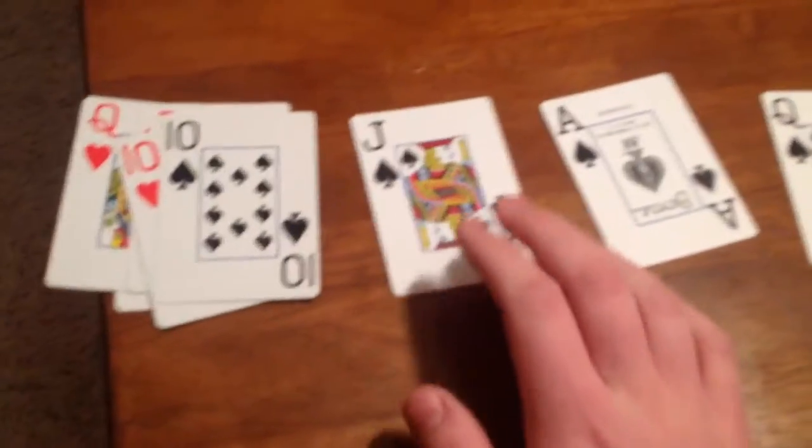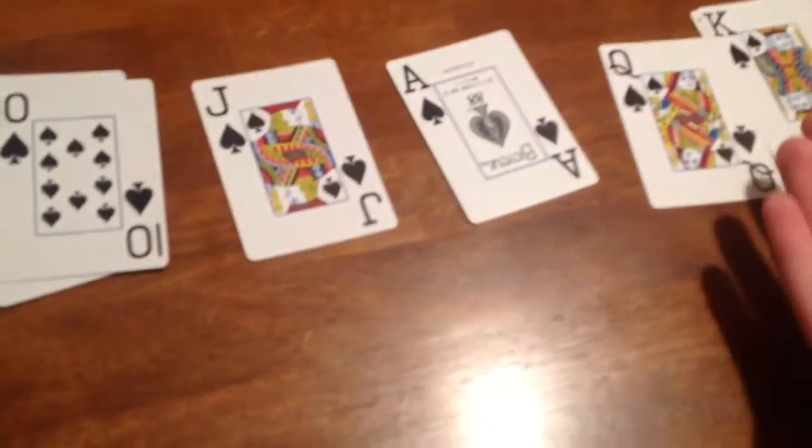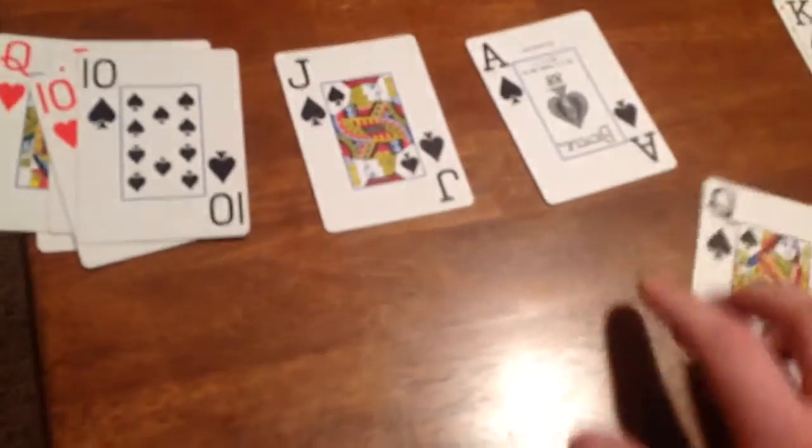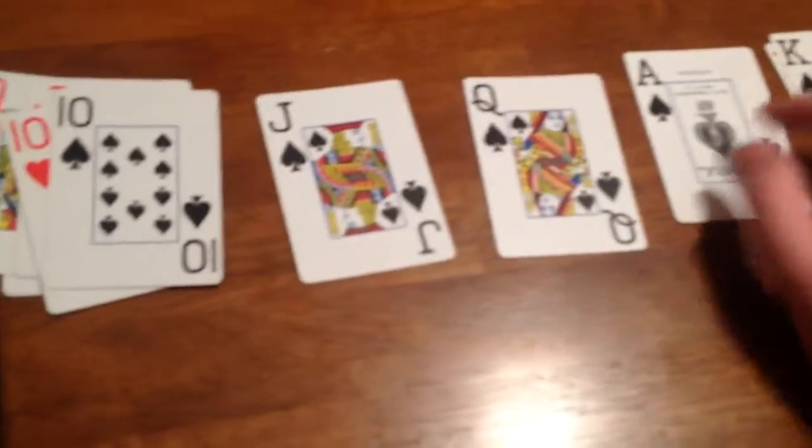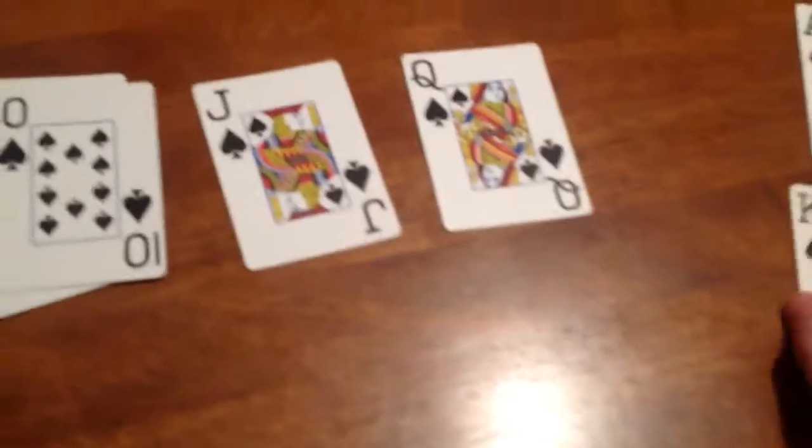index of the array, and check, okay, is the queen lower than the ace? It is, so it switches them. I'm just not showing the other steps in between. And then, is the ace lower than the king? It's not, so it switches. And this is your finished array, ordered from least to highest.